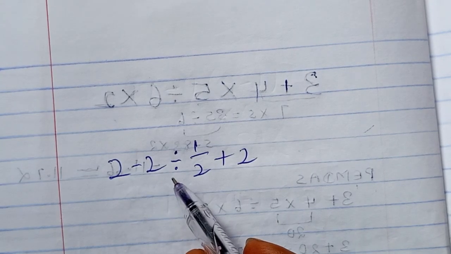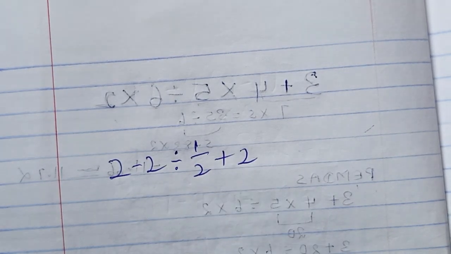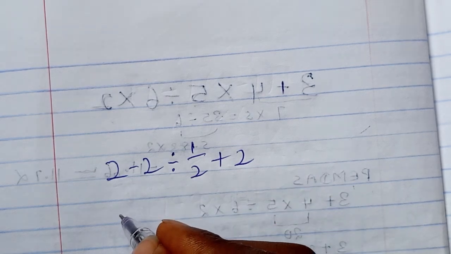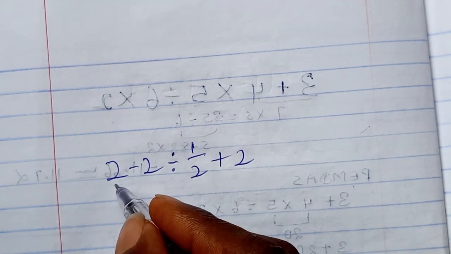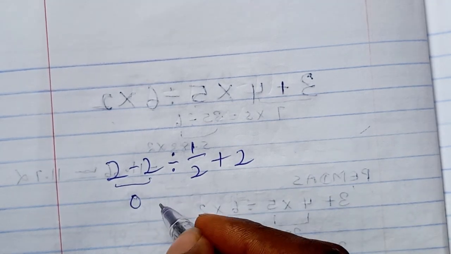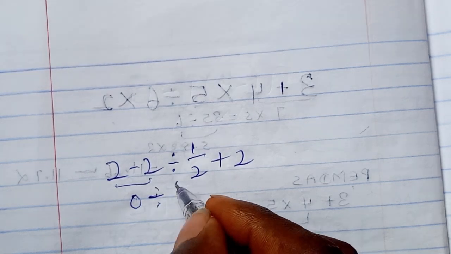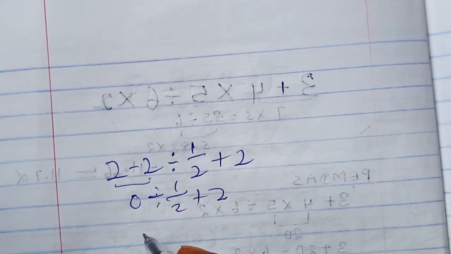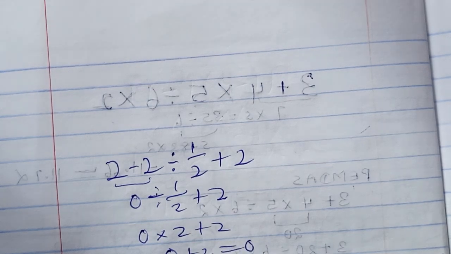2 minus 2 divided by 1 over 2 plus 2, right? Now, some people solve it wrongly by doing 2 minus 2, which is equal to 0, divided by what? 1 over 2 plus 2. This is also known as 0 times 2 plus 2. 0 times 2 is 0. 0 plus 2 is equal to 2.